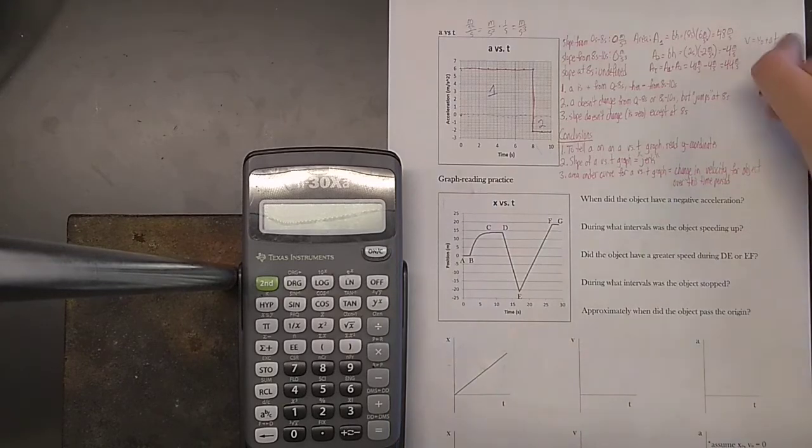One note with this is that there is no way to tell the actual position or velocity unless the initial position and the initial velocity are known.